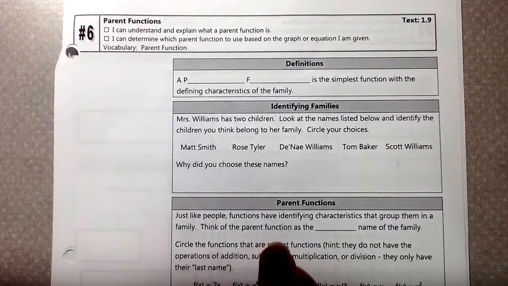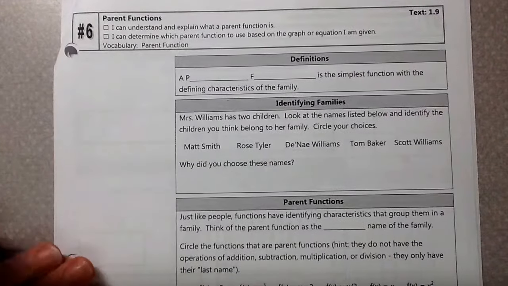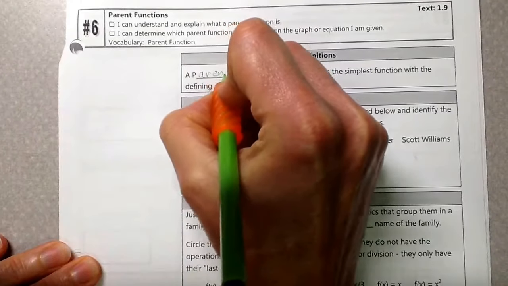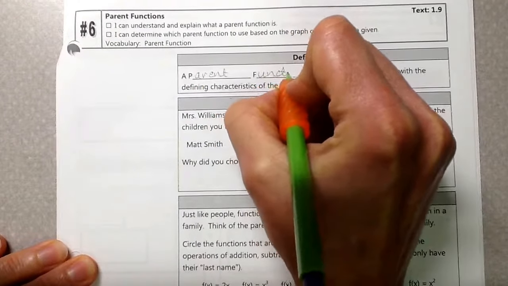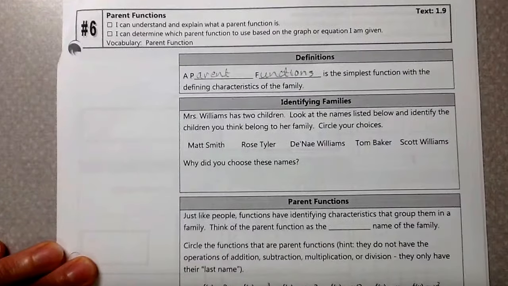We're going to spend a couple of days in section 1.9. So let's start out by defining a few things. I'm going to use the phrase parent functions quite a bit. And that's the simplest function with the defining characteristics of the family.